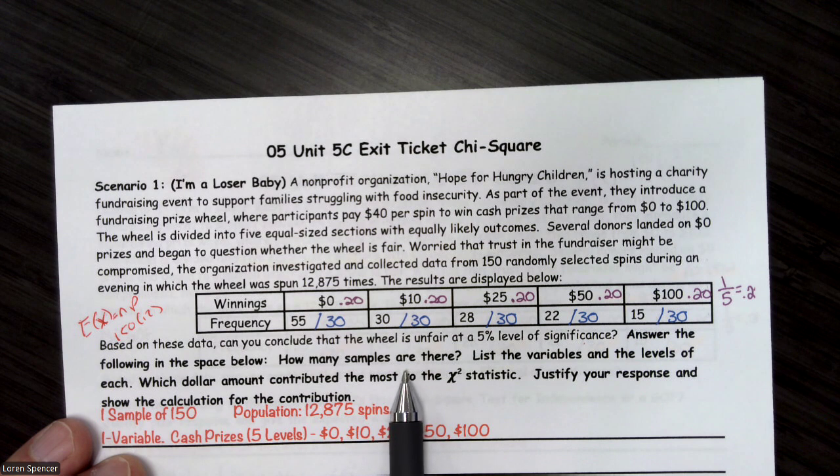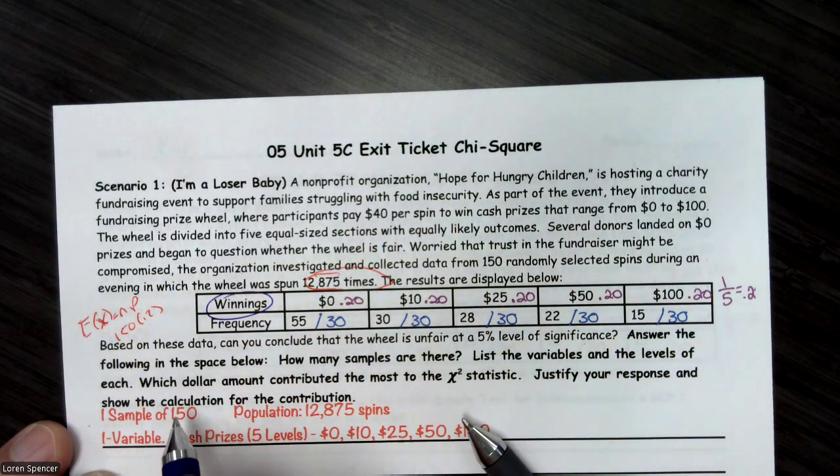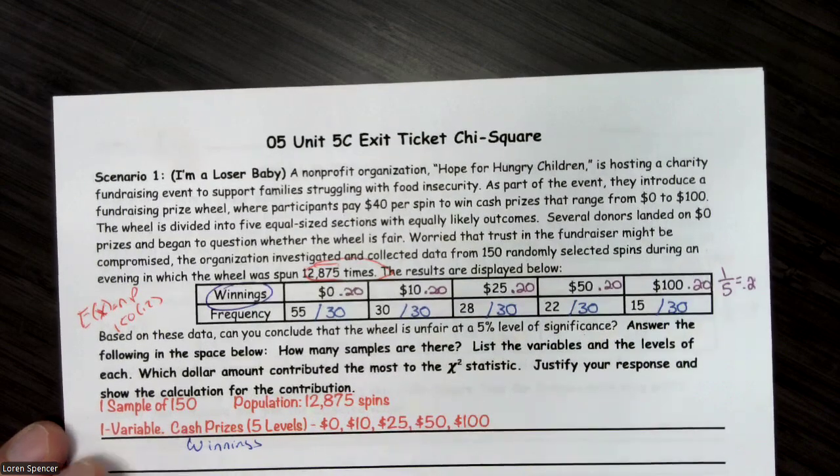All right, it says how many samples are there? Well, there's one sample of 150. And our population is 12,875 spins in that one night, and that was given to us right here. And it says list the variables. Well, we have a variable, and our variable is the winnings. It says cash prizes here. Perhaps it might help if we actually called that winnings as well. So this is cash prizes or the winnings. And we had 5 levels: 0, 10, 25, 50, and 100.